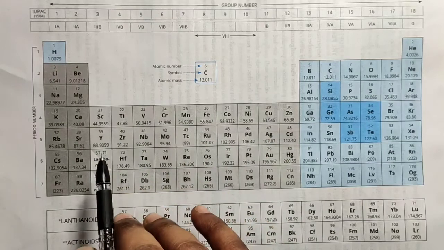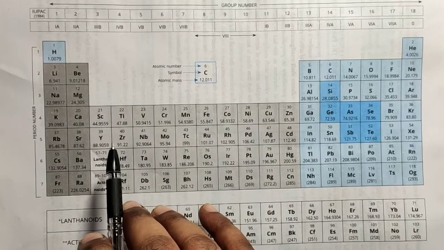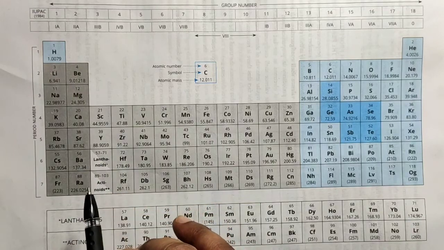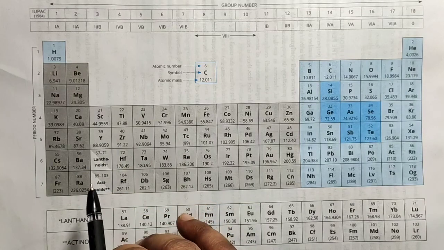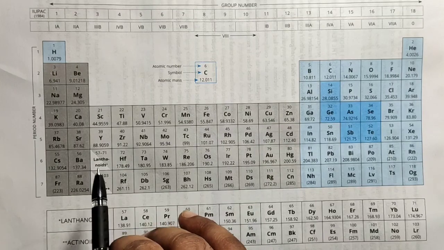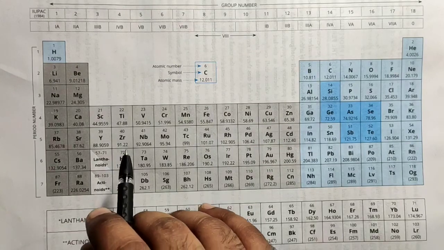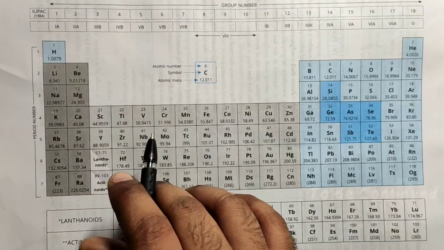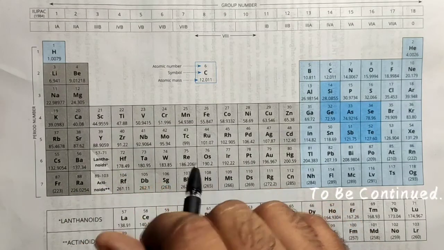The fourth and fifth periods have 18 elements, and the seventh period is still incomplete, and the sixth has 32 elements. So this is all about the periodic table. Okay, thank you.